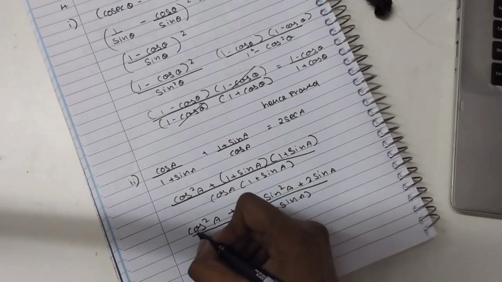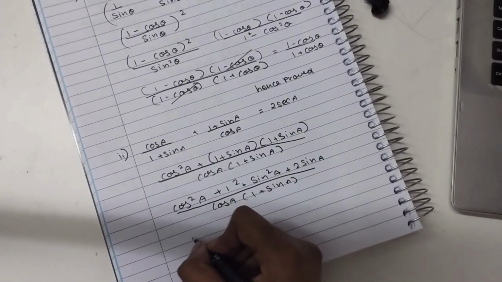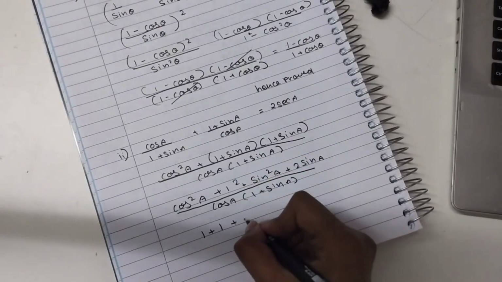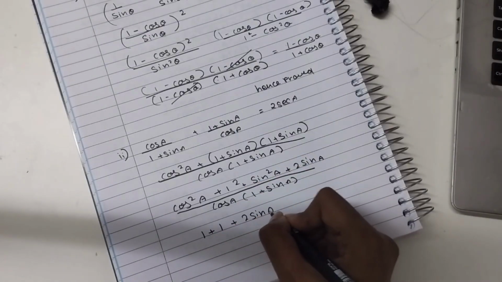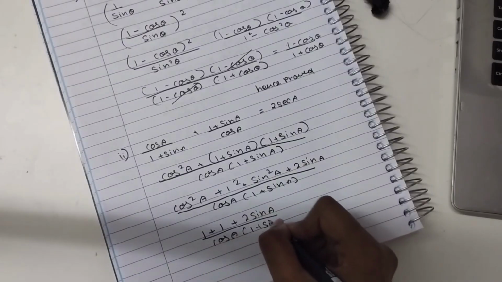So we will notice that we have cos square A plus sine square A. We know that cos square A plus sine square A is equal to 1. So 1 plus 1 squared is equal to 1 plus 2 sine A, whole divided by cos A times (1 plus sine A).